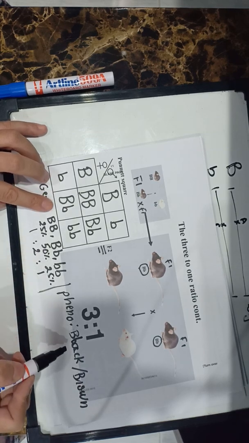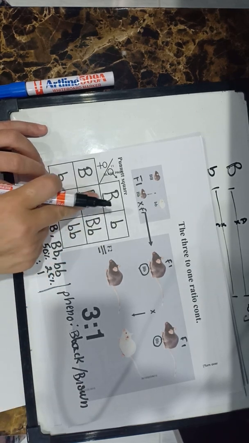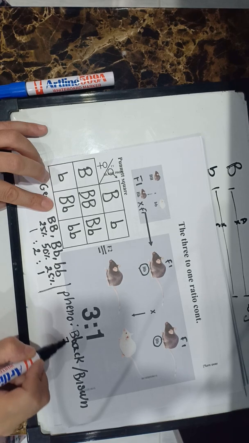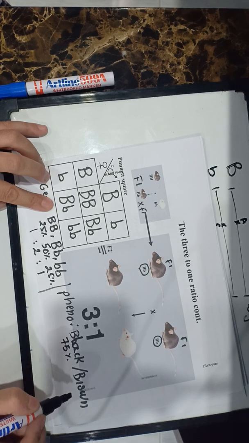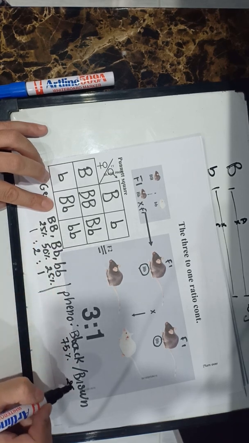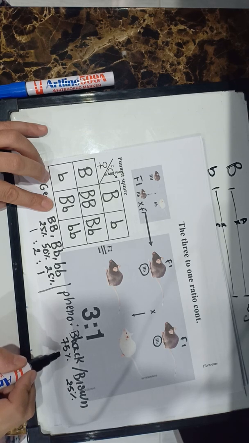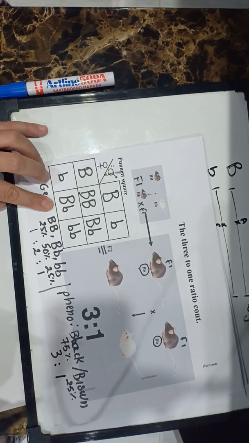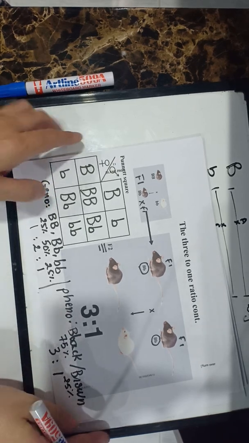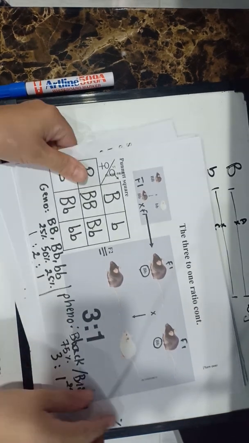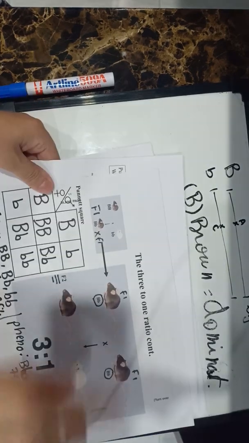So how many percent black do we have? 1, 2, 3. We have 75%. And brown we have 25%. So we can write it in ratio 3 to 1. This is the ratio 3 to 1. This is what it means.